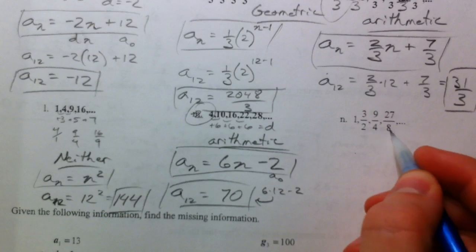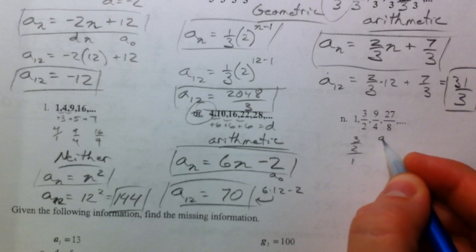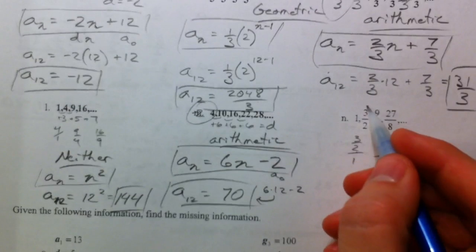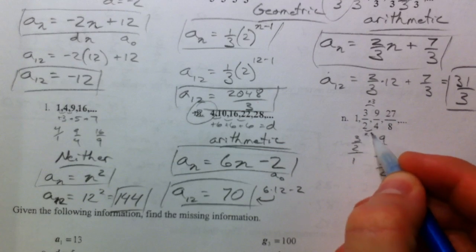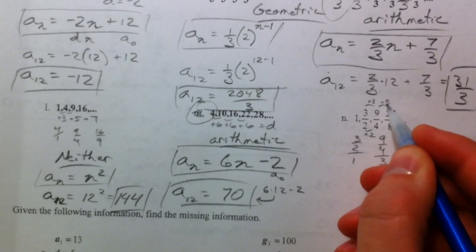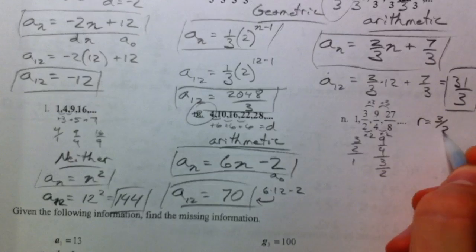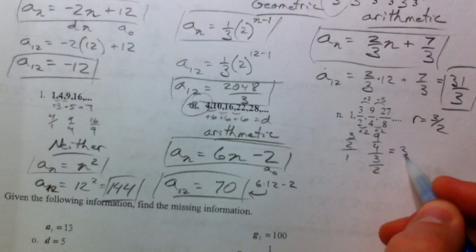1, 3 halves, 9 fourths, 27 eighths. So 3 halves divided by 1 and 9 fourths divided by 3 halves. If you notice that this is times 3 halves, this is times 3 halves, and so our r is 3 halves. You can also notice that if you divide these, you get 3 halves.